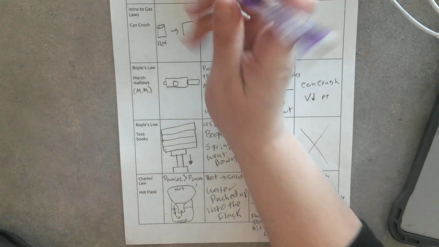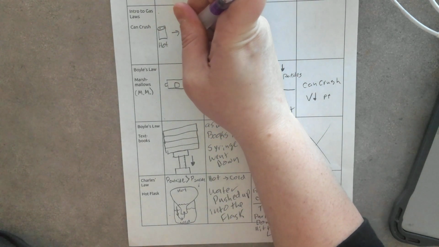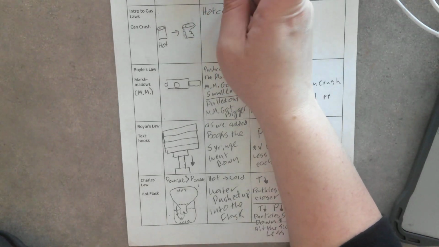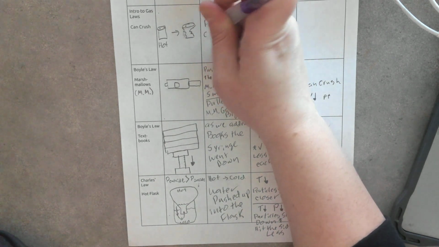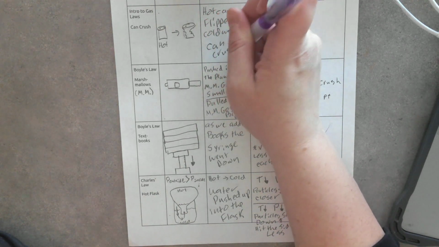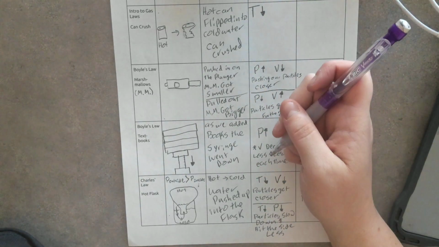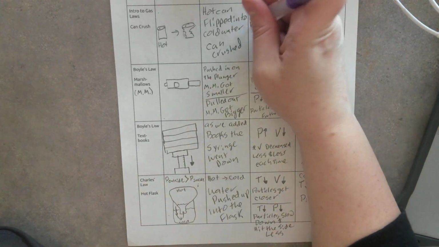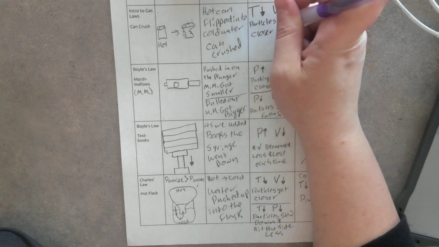We flipped it into our cold water, and the can crushed. So the big thing that we changed here was temperature. Our temperature went down. And we saw that the volume of the can went down because those particles are closer together.